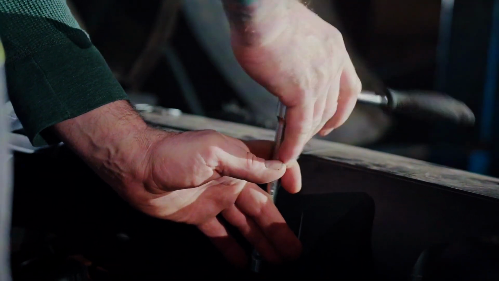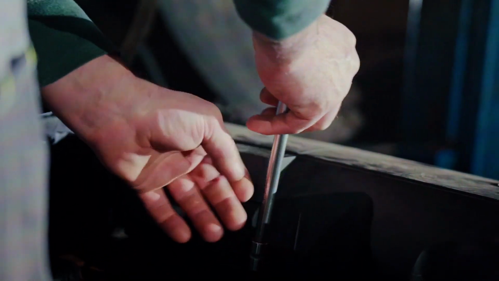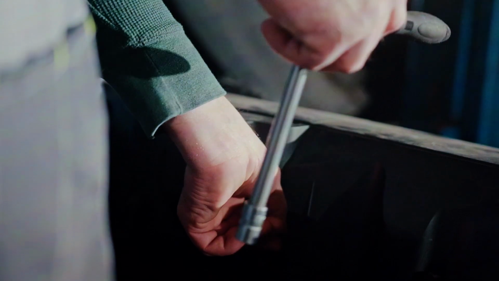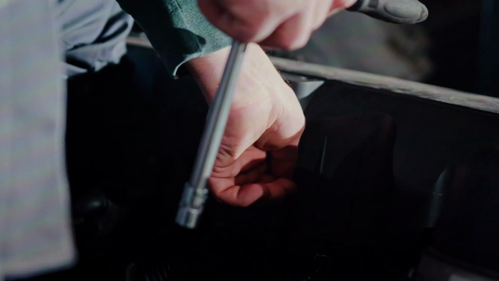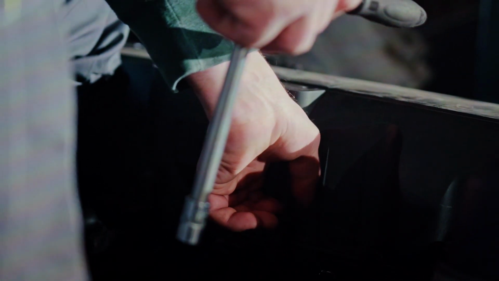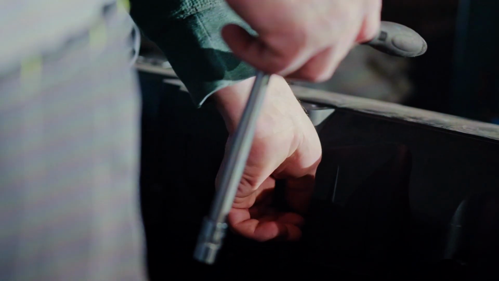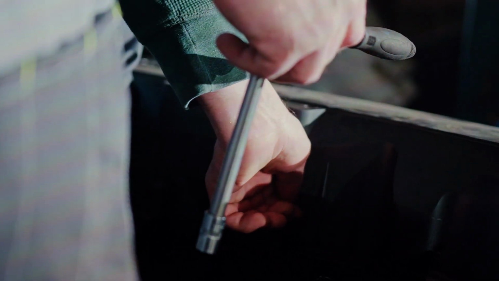Important safety note: always remember to disconnect the battery before working on any electrical components in your car. This helps to prevent accidental shocks or short circuits. Always consult your car manual before starting any repairs.